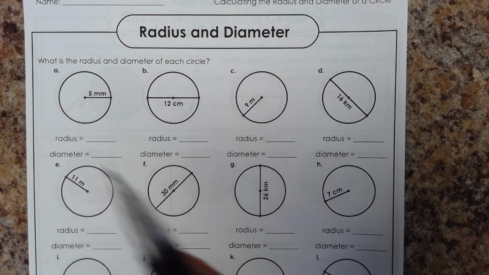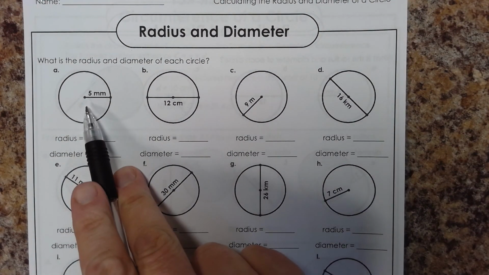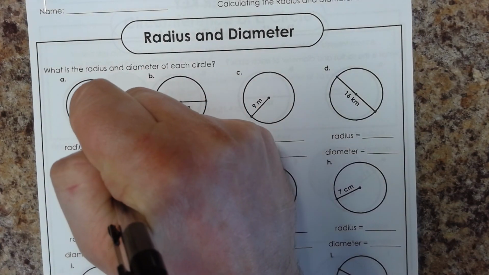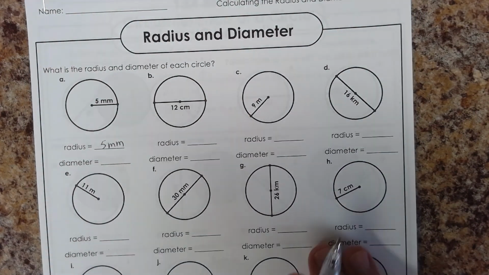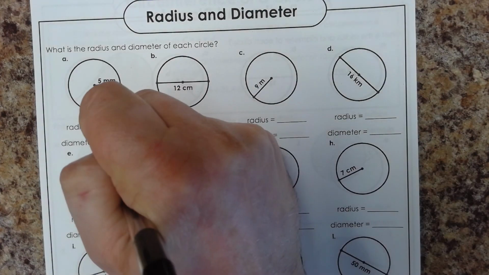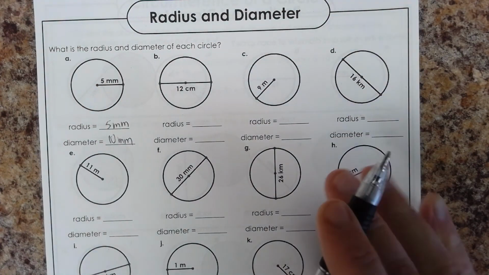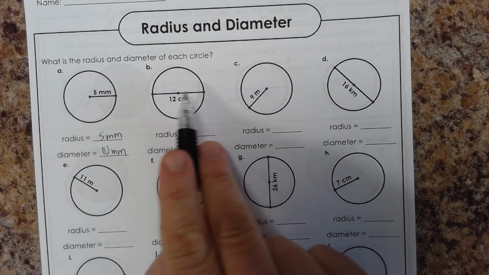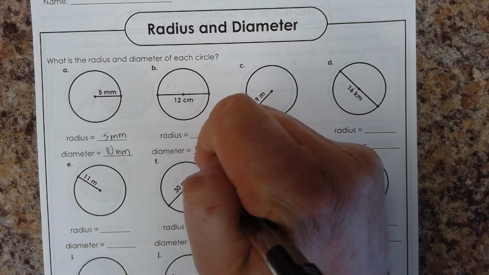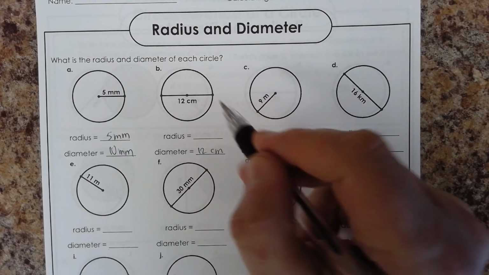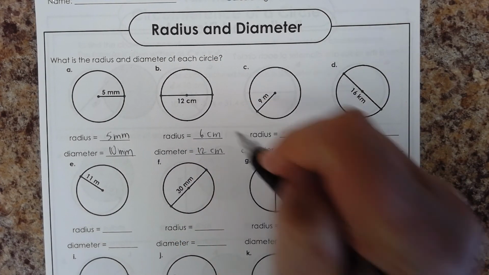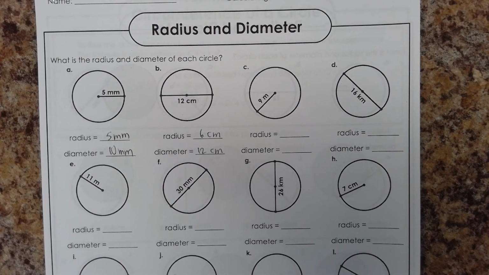I'm going to do this one. The radius is 5 millimeters. That's obvious. It's labeled exactly as that. The diameter is double the radius, so it's 10. What are they giving us here all the way across? They're giving us a diameter. The diameter is 12 centimeters. The radius is half of this, 6. This is a review sheet, but you will be handing this entire sheet in for marks. So radius and diameter is the first concept.